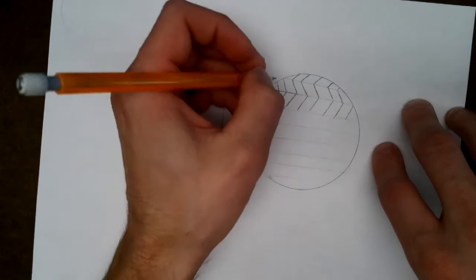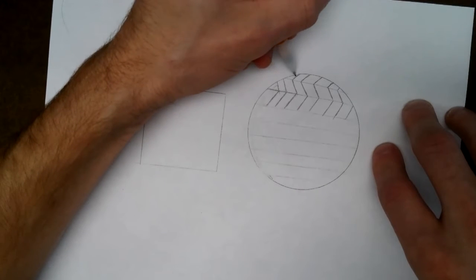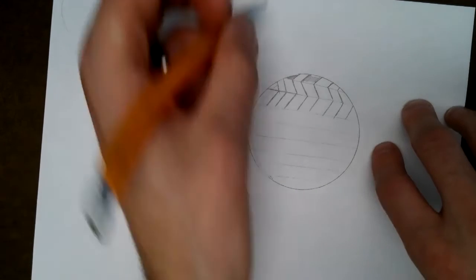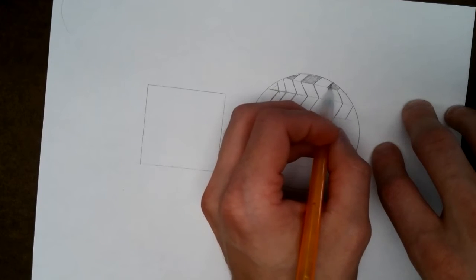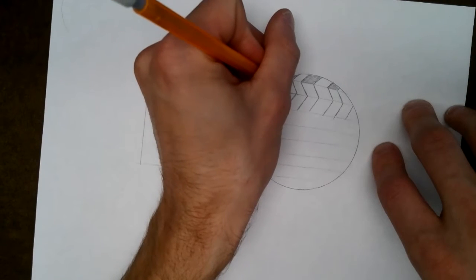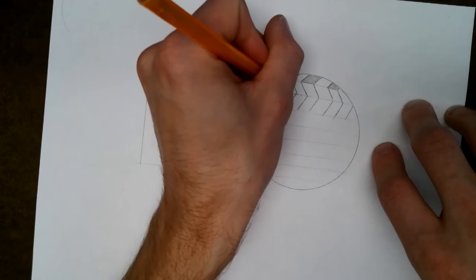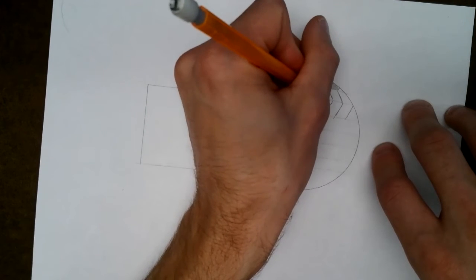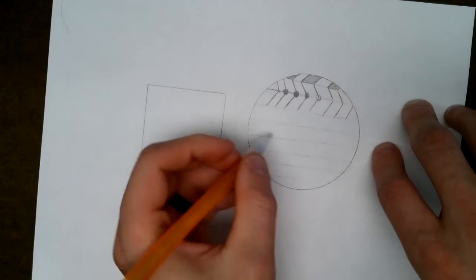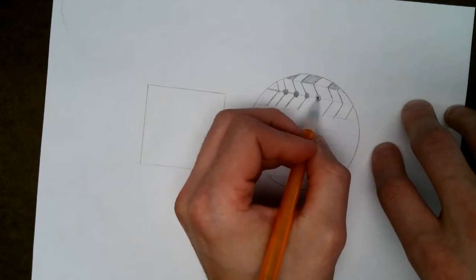Something else I could do. So I could fill in every other. Or at each junction, meaning where 2 lines meet, I could create like another shape. And even that helps and makes this a little bit more interesting. And I know my hand is kind of covering it, being left-handed, but I wanted to get those done before I showed it.